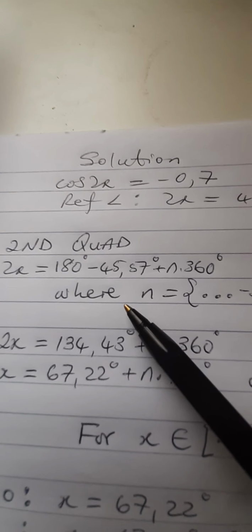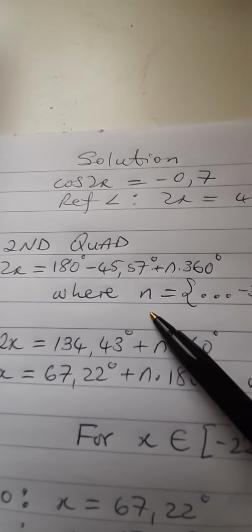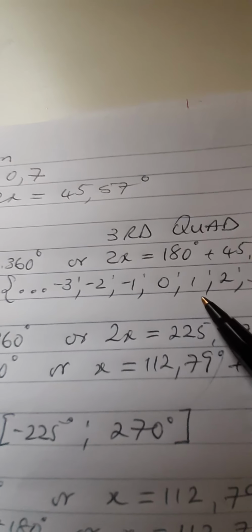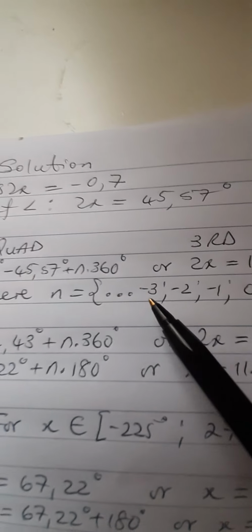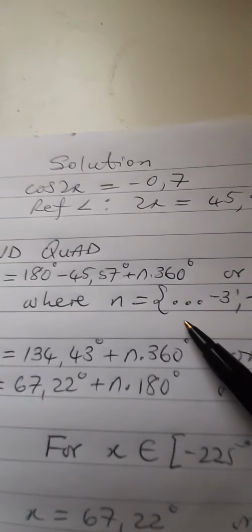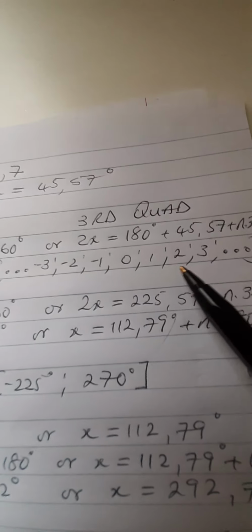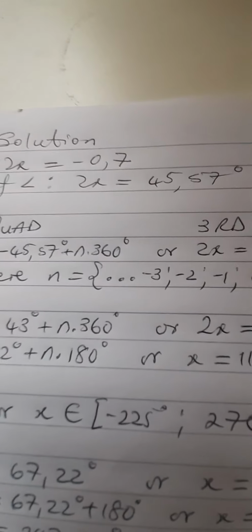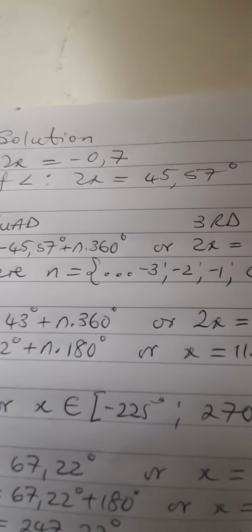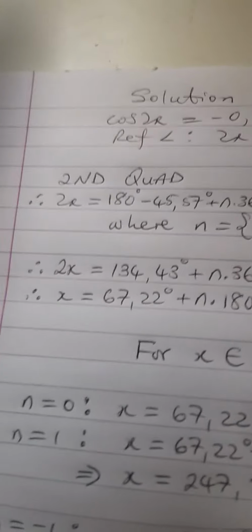Now you have to define your n, where n is an element of the integers, or you write down the values for n: 0, 1, 2, 3, up to infinity, negative 1, negative 2, negative 3. Remember, you only substitute whole numbers, not fractions, because inside the set of integers you only have whole numbers, both positive and negative, and 0.